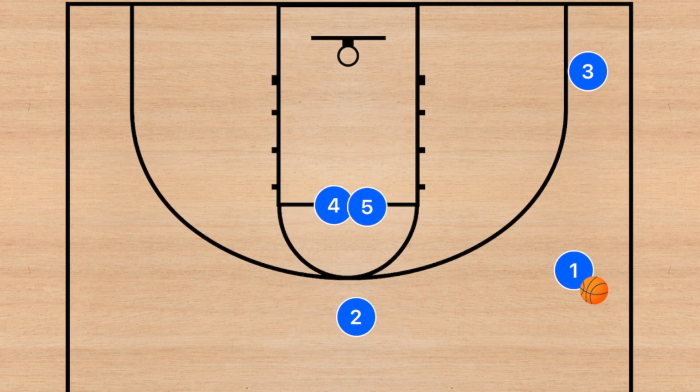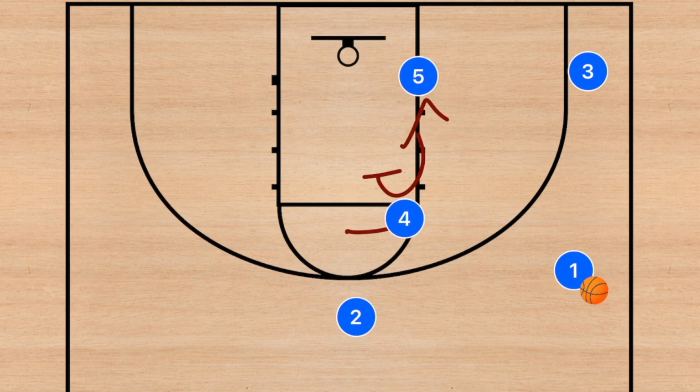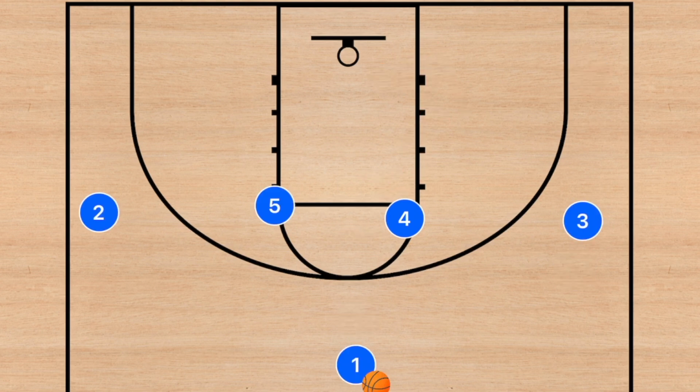Meanwhile, after these two players close, we will have player 5 roll to the basket and player 4 go to the high post. Hopefully, player 5 will be open for the layup. If not, we can go to player 4 for the high to low post pass if player 5 seals his man. At this time, we're going to have the next play where we're going to have player 1 pass the ball over to player 3.